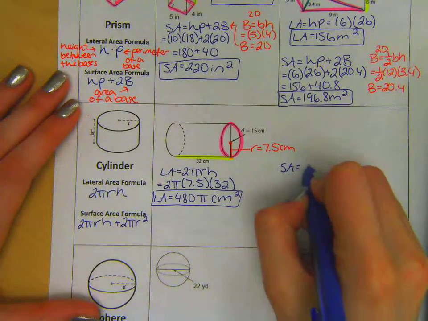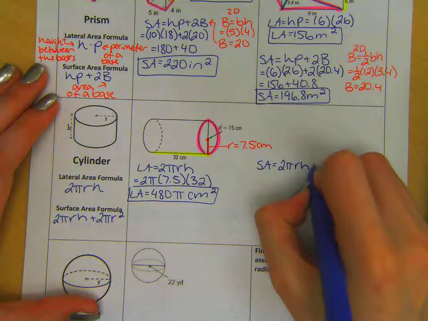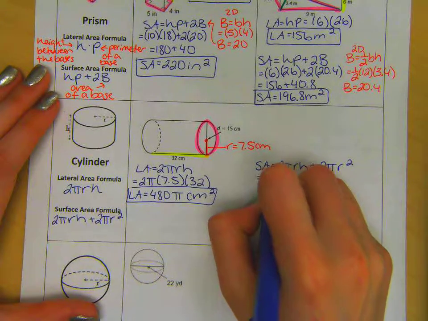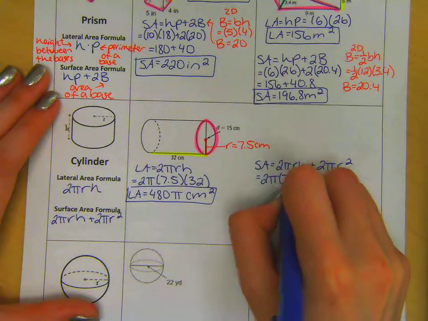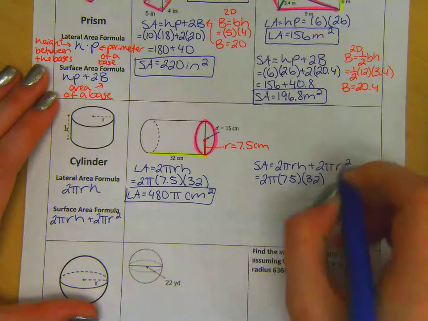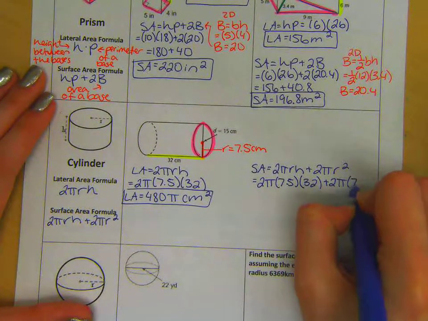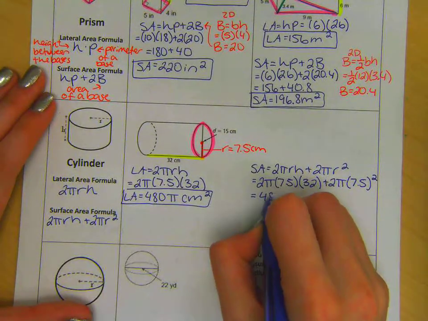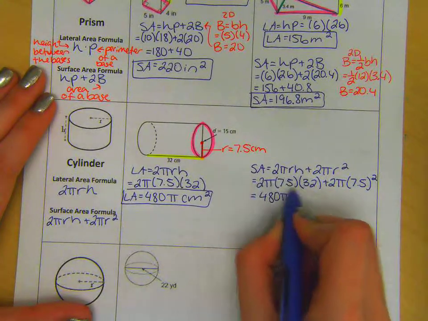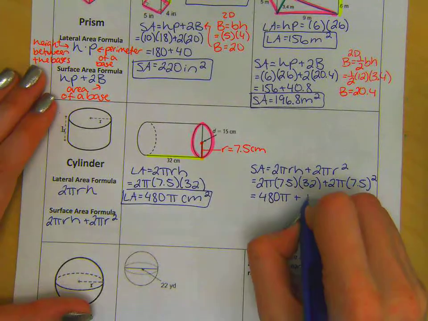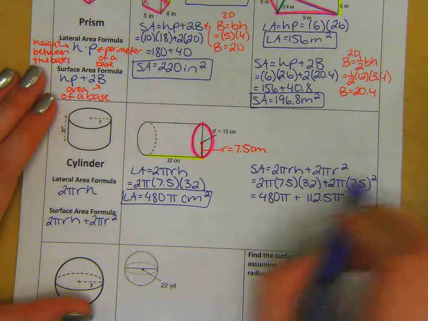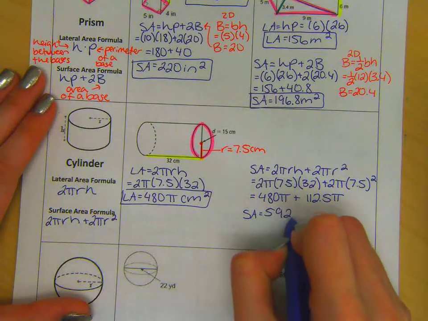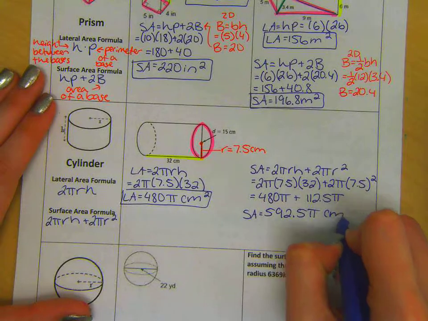So moving over here, let's calculate 2 pi rh from the lateral area, plus 2 pi r squared from the area of the bases, and plug in all of our individual pieces. 2 times pi times 7.5 times 32, plus 2 times pi times 7.5 squared. From next to this at this point, we had 480 pi from this portion right here. Add 2 times 7.5 squared, that's 112.5 pi. These two pieces combine for the overall surface area of 592.5 pi centimeters squared.